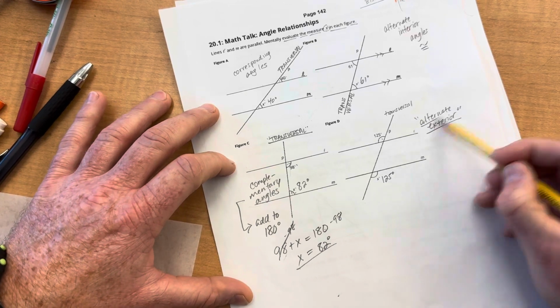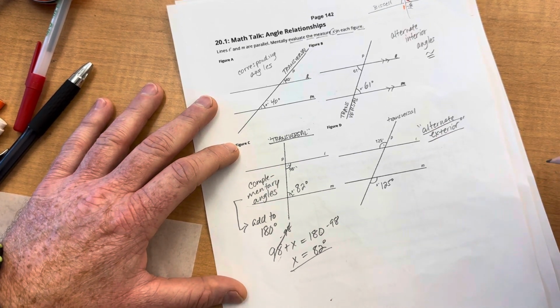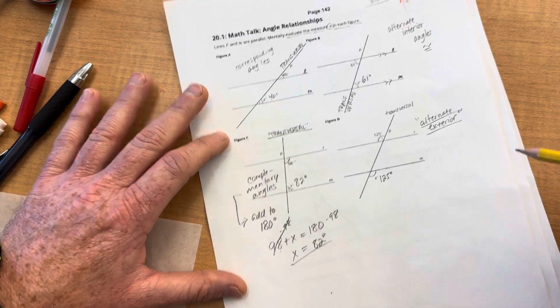Now let's look at what the word alternate means. It's period 2. Yeah, okay.